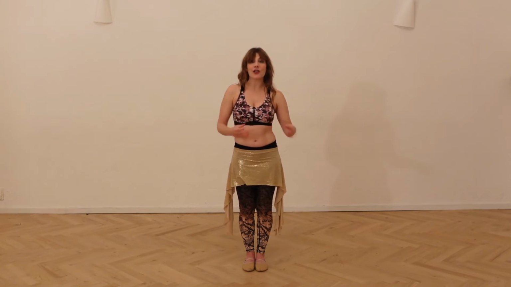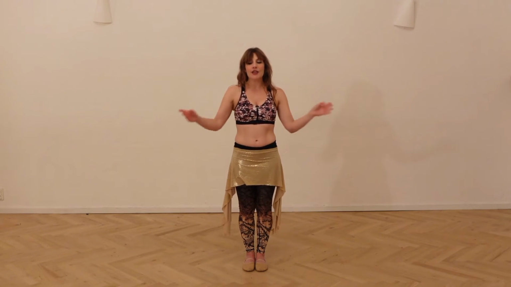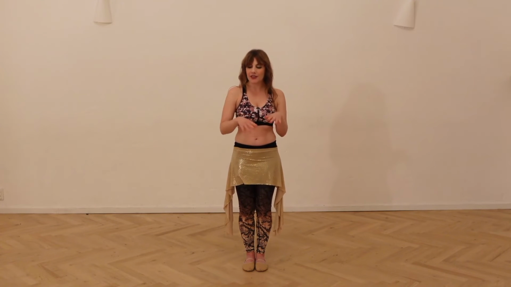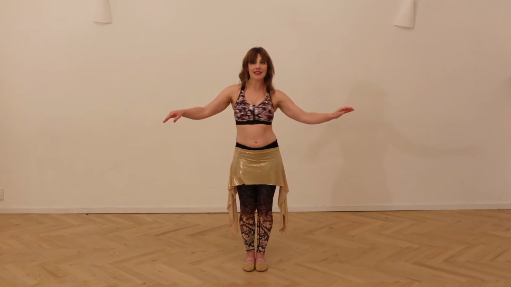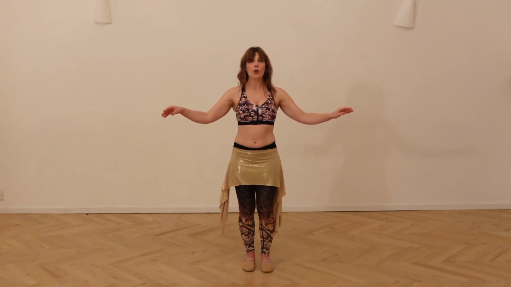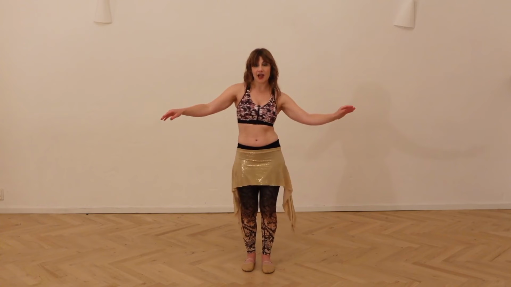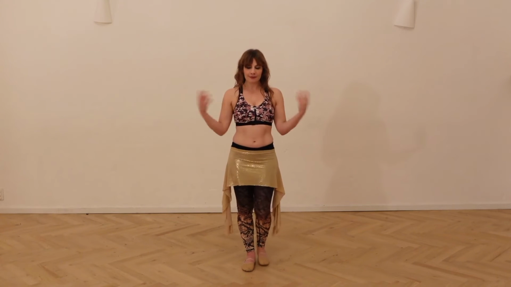But all of those chest movements are great. You can even add a little shimmy at times when there's, say, maybe a trill or something, or if there's some percussion, there might be a bit of percussion going on underneath. You can add a little chest shimmy on top, or a hip shimmy, and then do the chest movement on top of that as well.